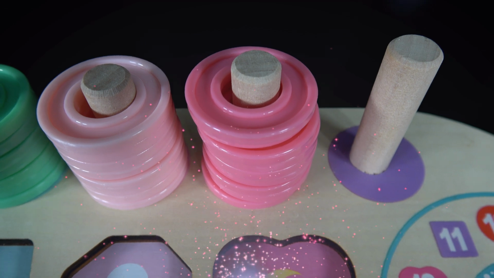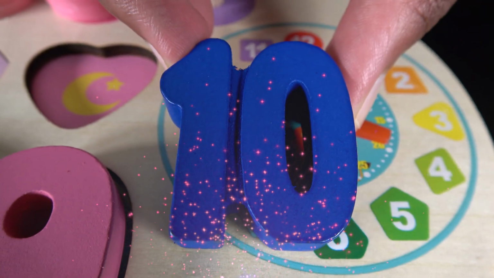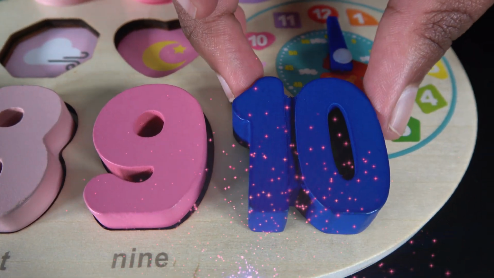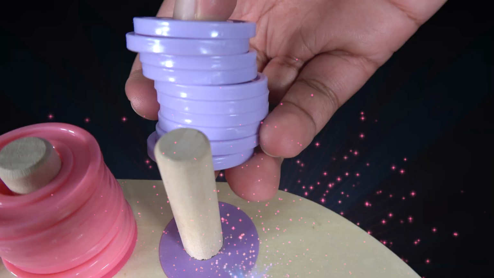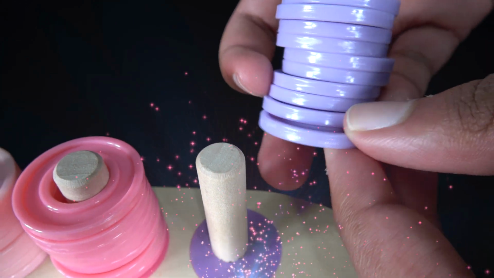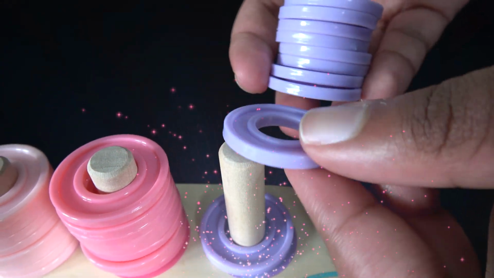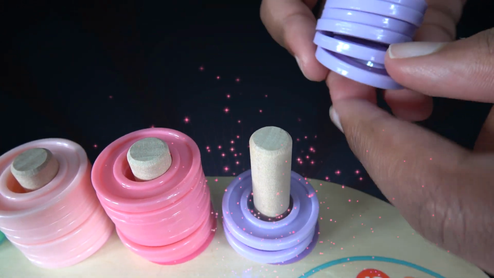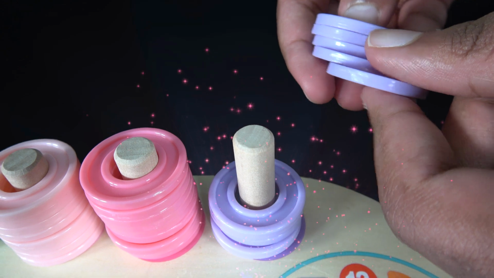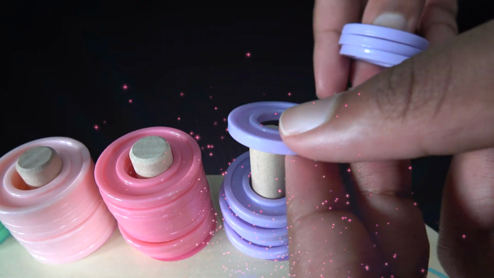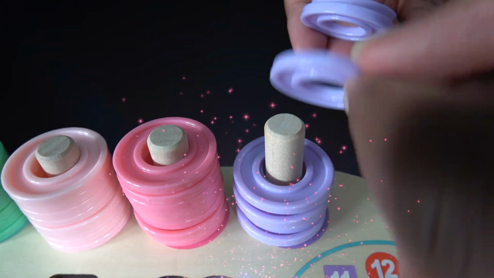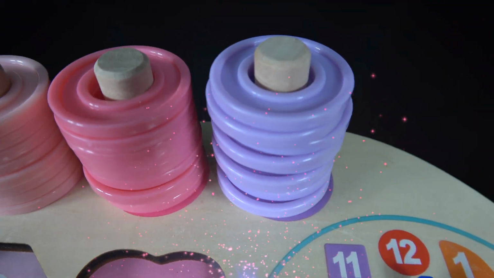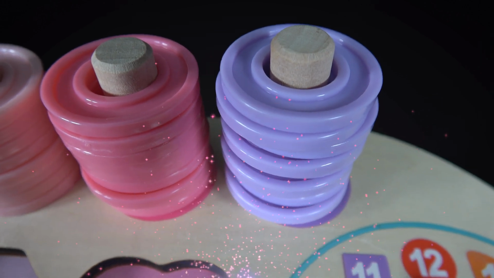9 pink rings. This is the number 10. We don't have space to put it here, but we will just keep it here. We have 10 purple rings. 1, 2, 3, 4, 5, 6, 7, 8, 9, 10. We have 10 purple rings.